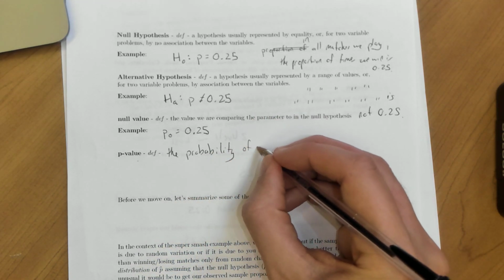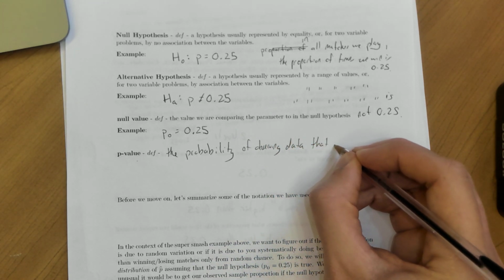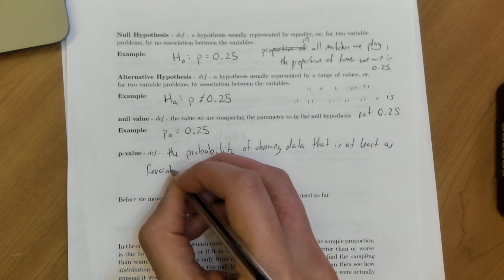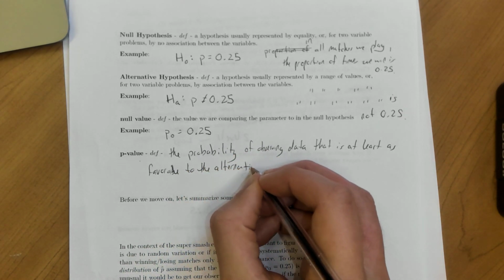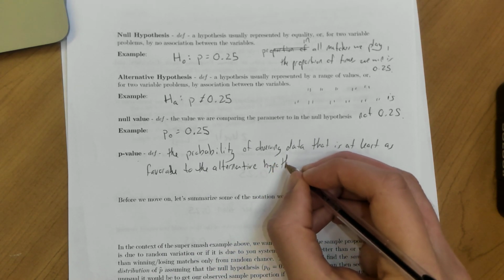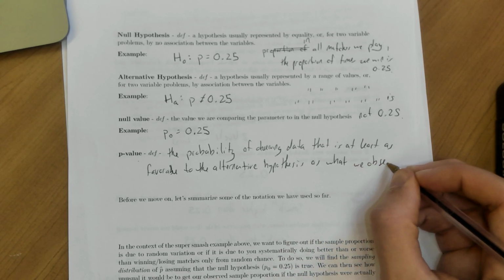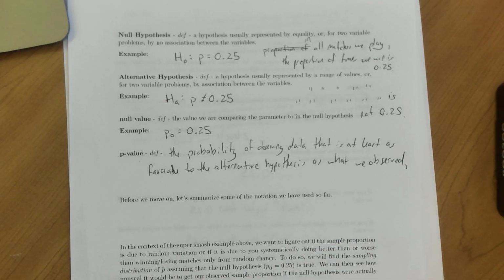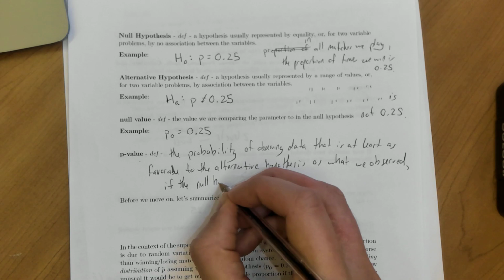It's the probability of observing data that is at least as favorable to the alternative hypothesis as what we actually observed, as the data that we actually got. And if that wasn't enough, there's a little bit more: if the null hypothesis is true.